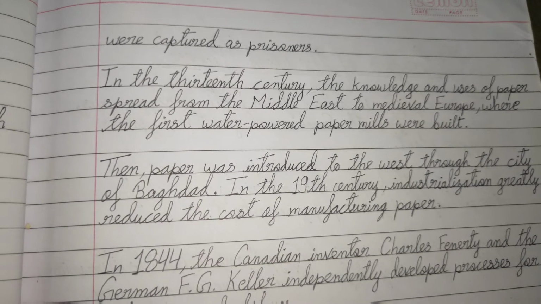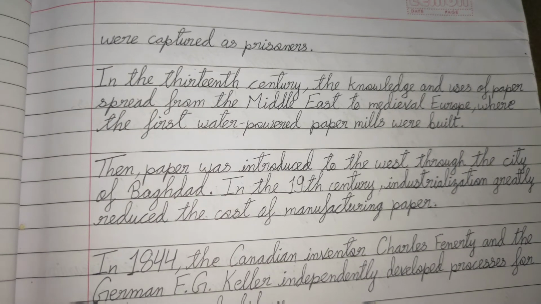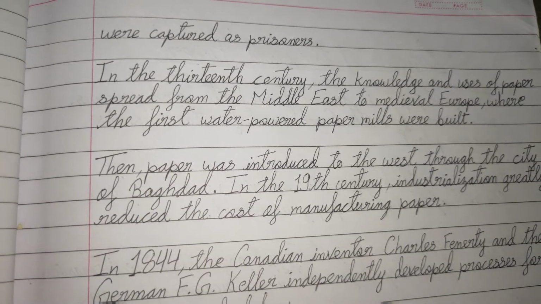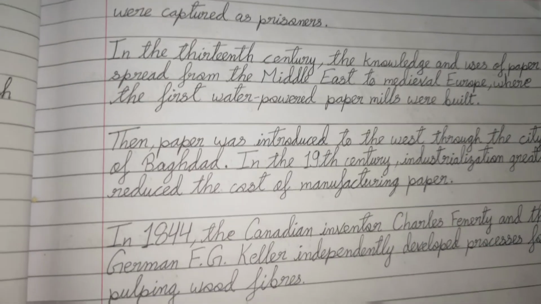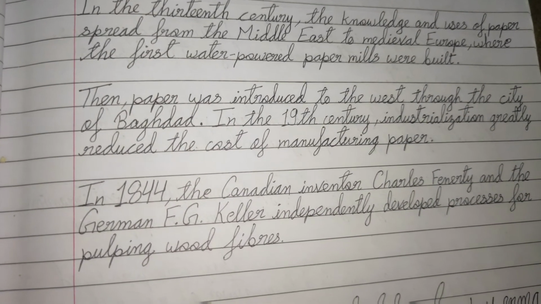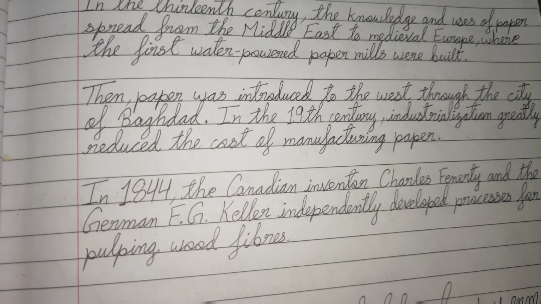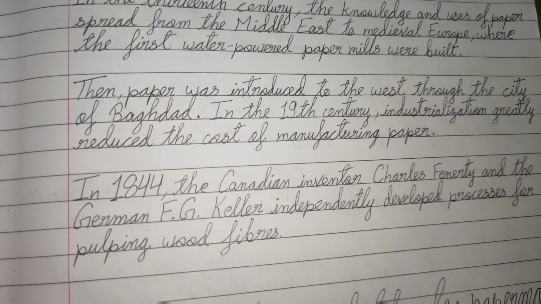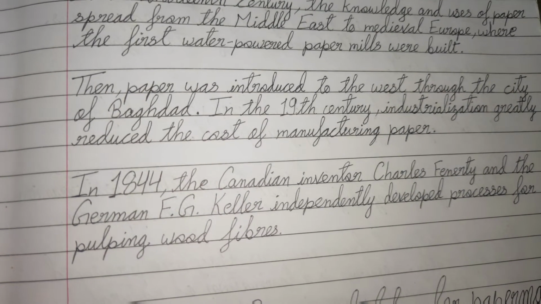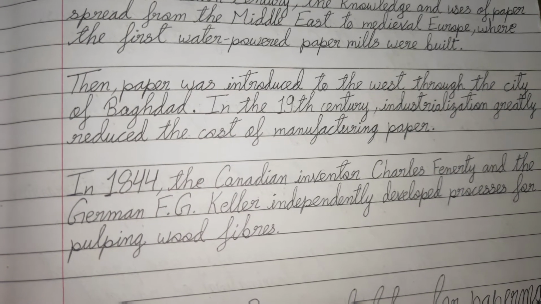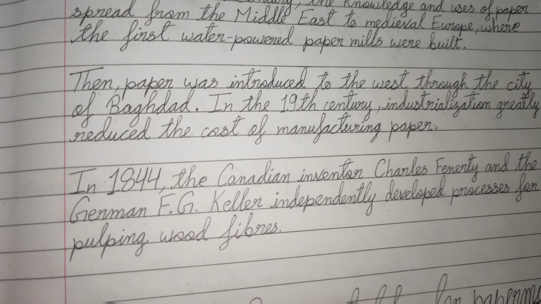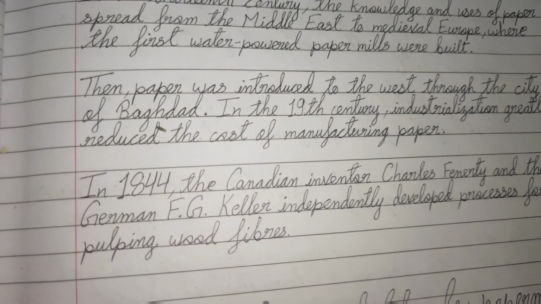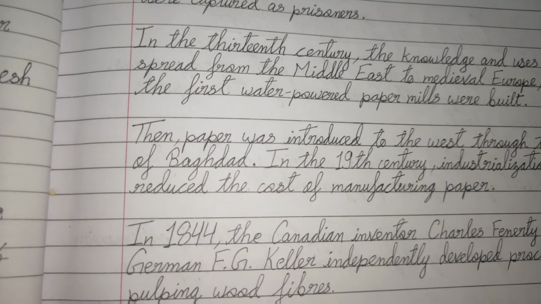In the 13th century, the knowledge and uses of paper spread from the Middle East to medieval Europe, where the first water-powered paper mills were built. Then the paper was introduced to the West through the city of Baghdad. In the 19th century, industrialization greatly reduced the cost of manufacturing paper. In 1844, the Canadian inventor Charles Fenety and the German F.J. Keller independently developed processes for pulping wood fibers. This was a brief history of paper.